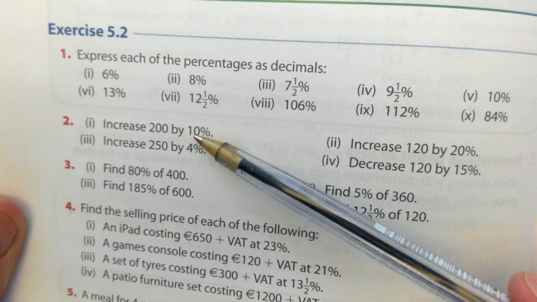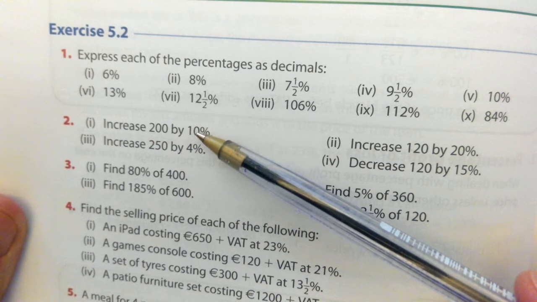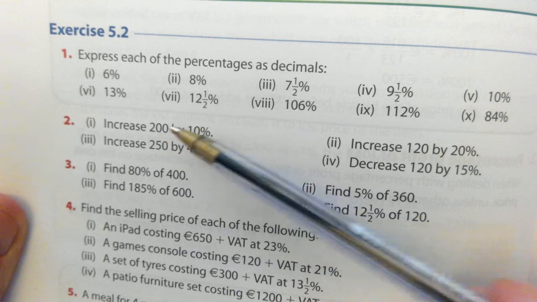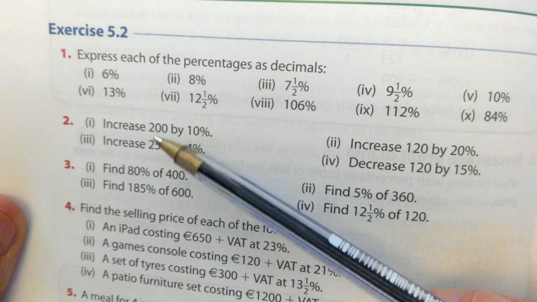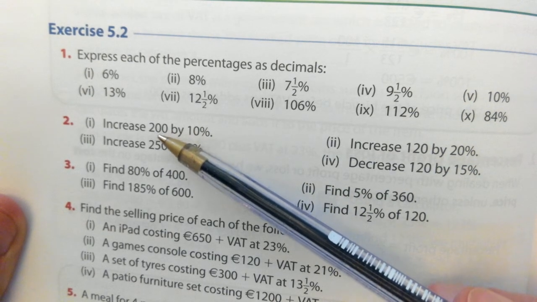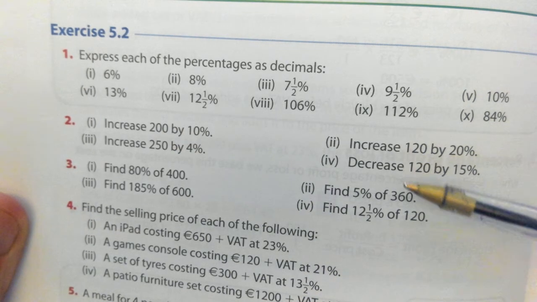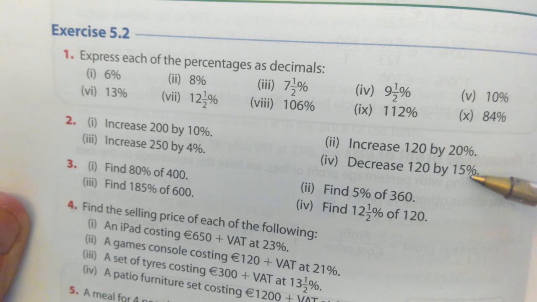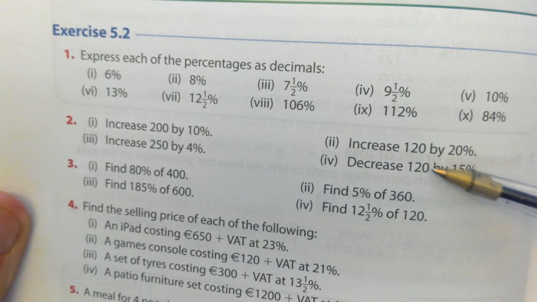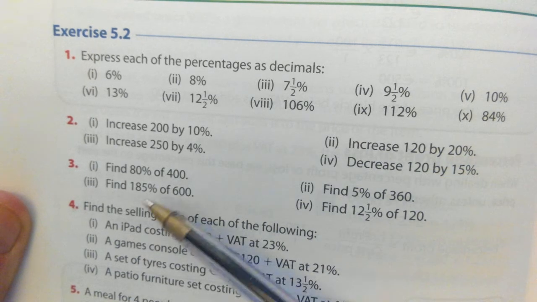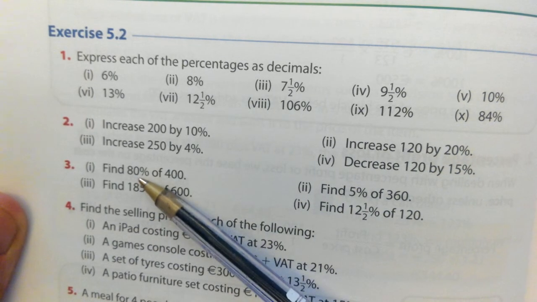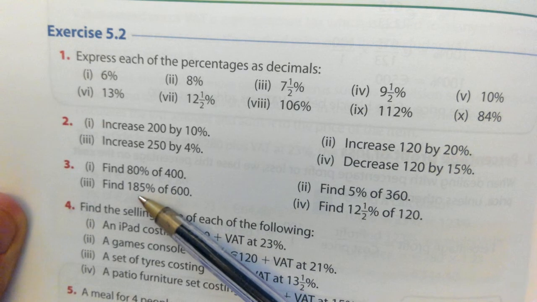Increase 200 by 10. So that's 200 is 100%, add 10%, so 110% of 200, so 1.1 times 200. Decrease 120 by 15, so 100% take away 15 is 85%, 0.85 times 120. Okay. Find 80%, 0.8 times 400, 1.85 times 6.